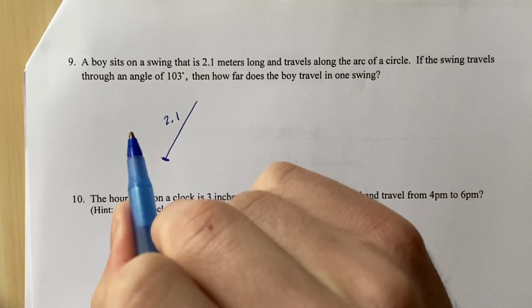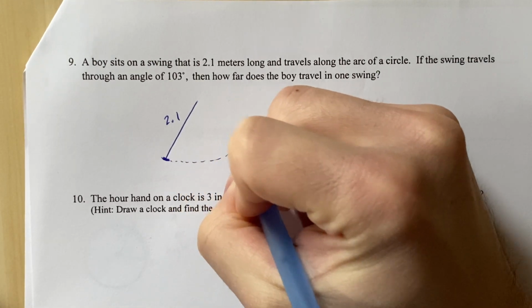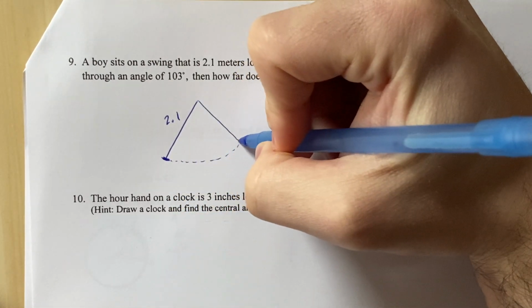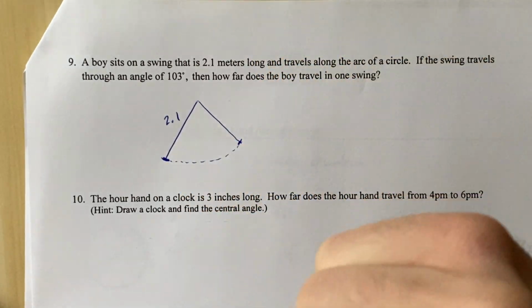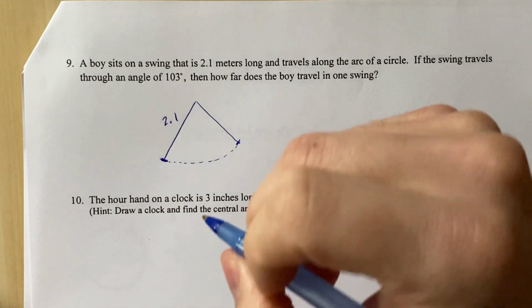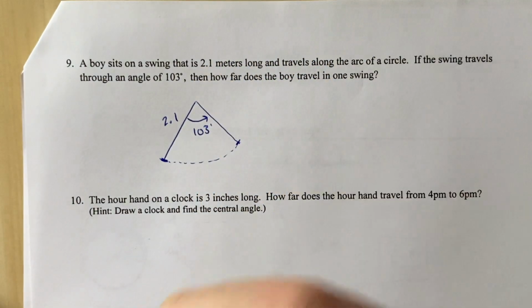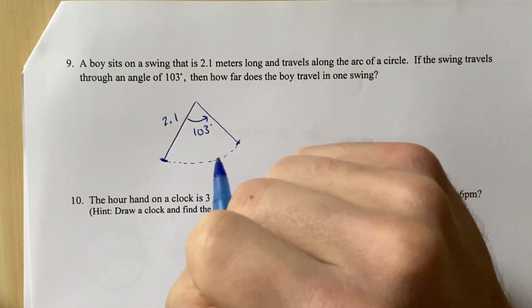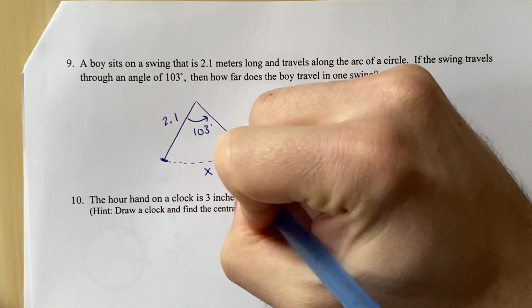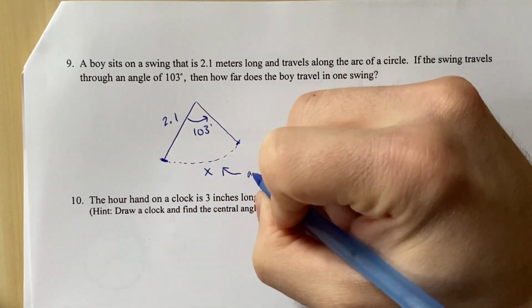So it travels along the arc of a circle. He's just swinging up here, at a very safe height. Then he goes back, and he swings, and he swings. If the swing travels through an angle of 103 degrees, then how far does he travel? So how far does he travel in one swing? That is this distance here. And if you're wondering what this distance is, well, it isn't area. This is arc length.